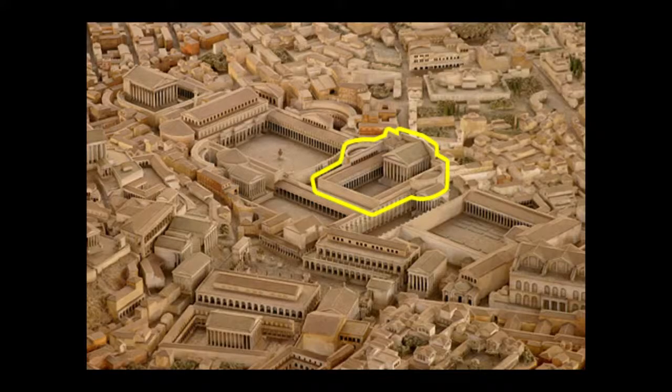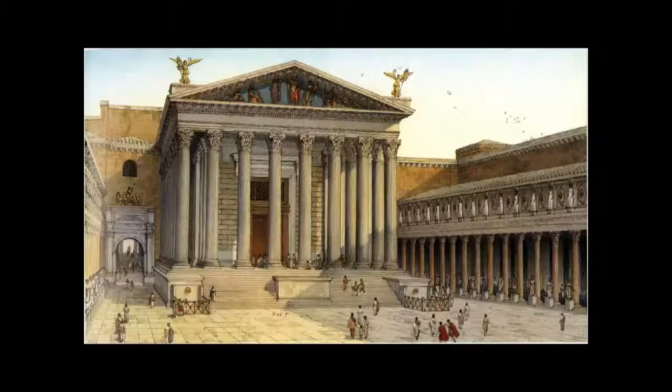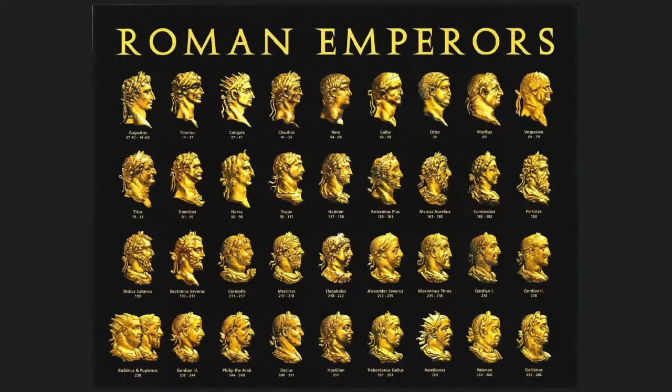We said that Augustus started a number of important public projects, and so in the Forum he built this Augustan Forum here, which was quite lavish and beautiful. And he started basically a line of emperors.